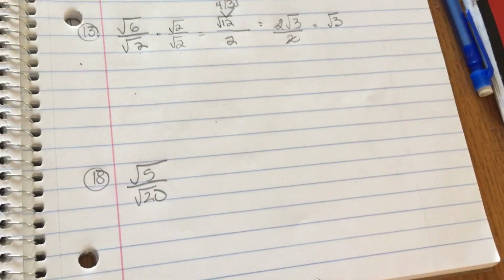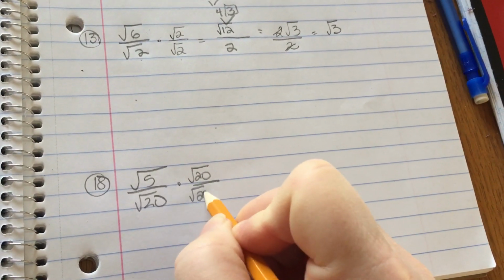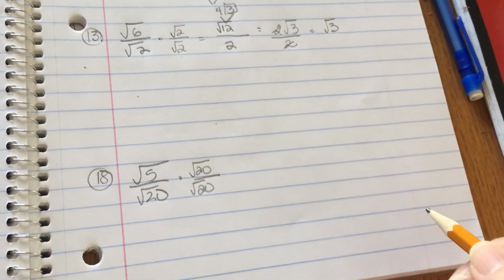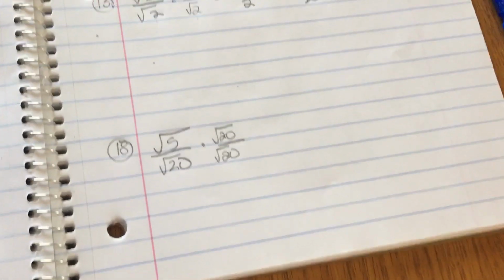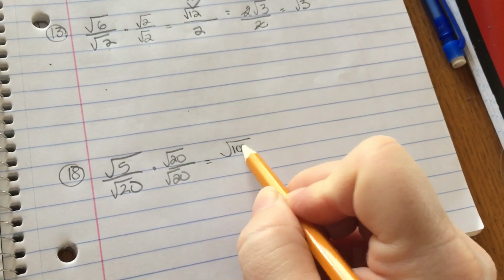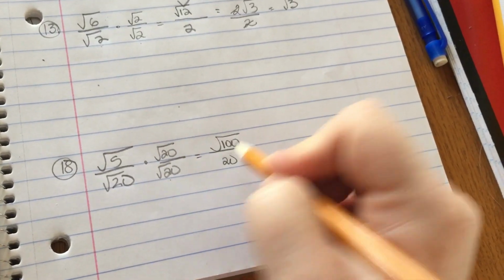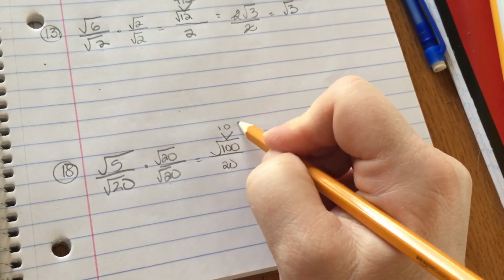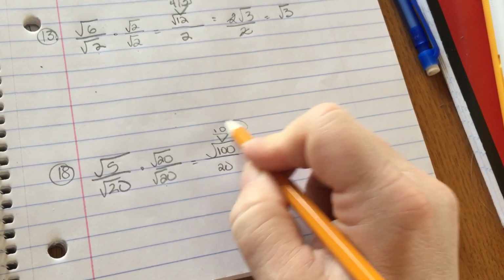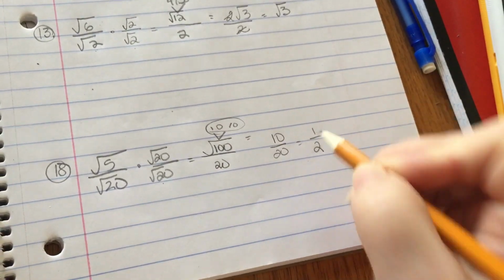For number 18, you are going to have to multiply by root 20 on both the top and the bottom. This again is called rationalizing the denominator. Root 5 times root 20 is root 100. Root 20 times root 20 is just 20. This is 10 times 10, so that comes out. So you have 10 over 20, which is 1/2.